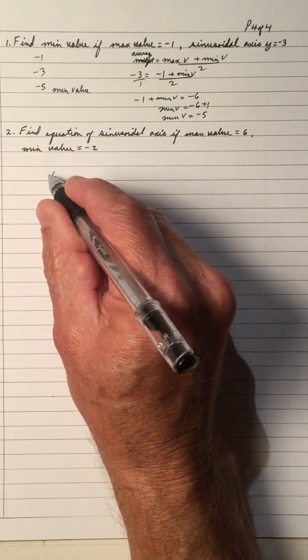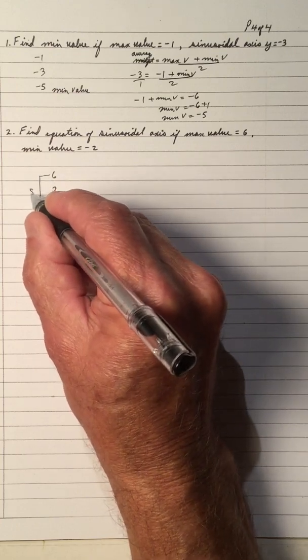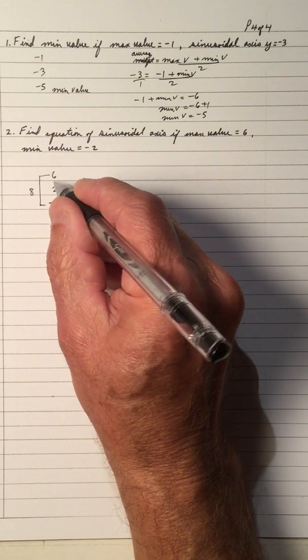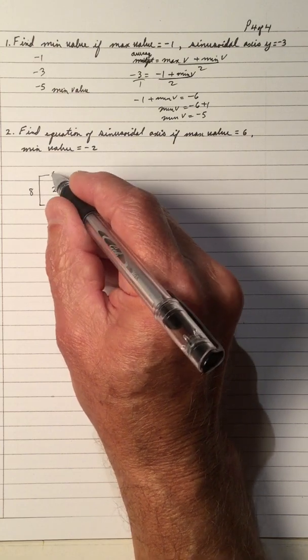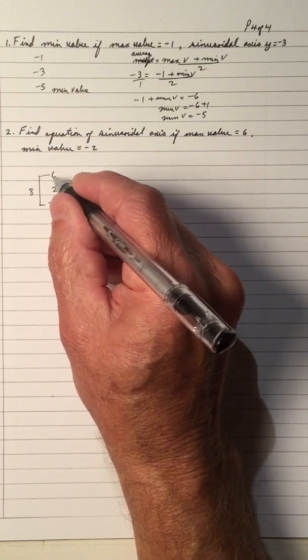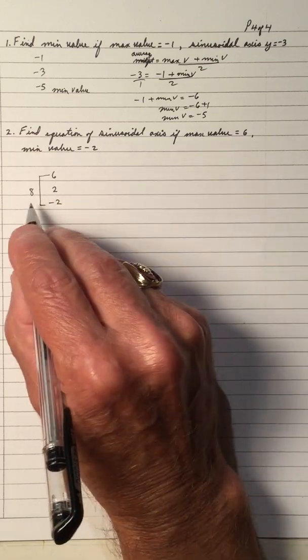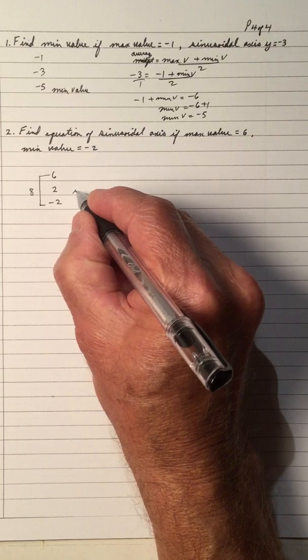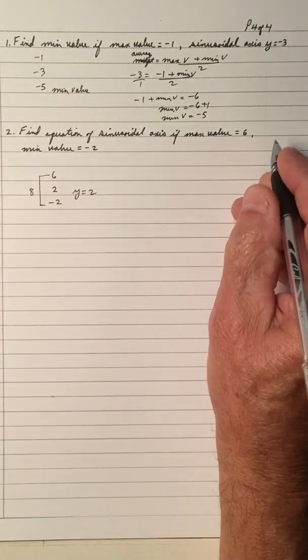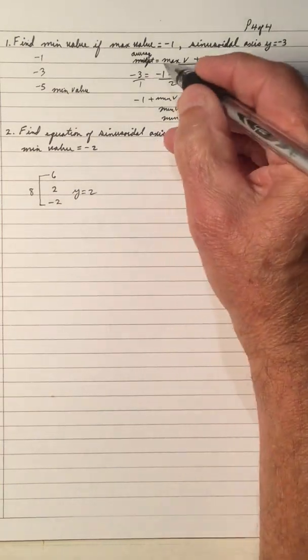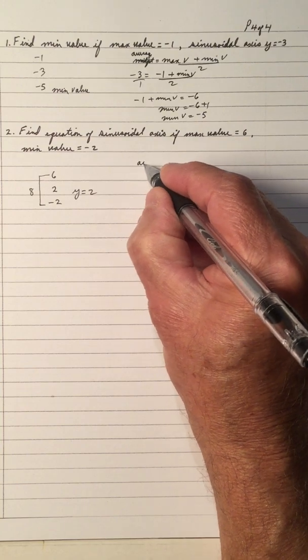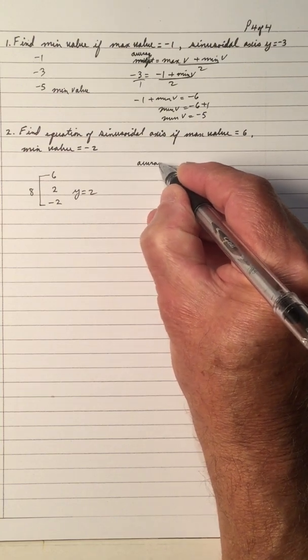There's 8 spaces between 6 and -2, so half of that is 4. So 4 down gives you 2, 4 down gives you -2. So the sinusoidal axis is y equals 2. And again, doing it this way, you can do the average.